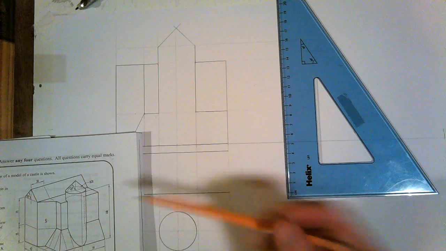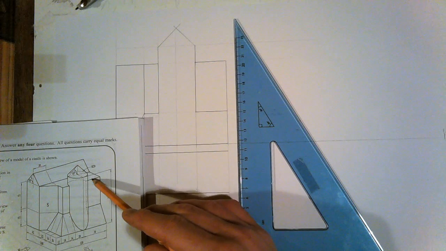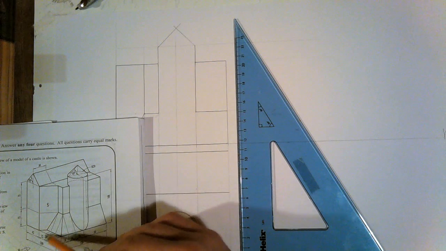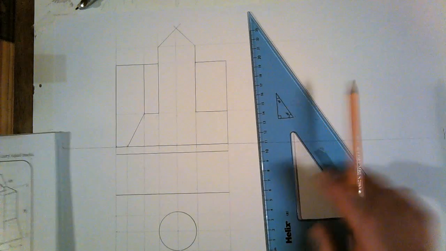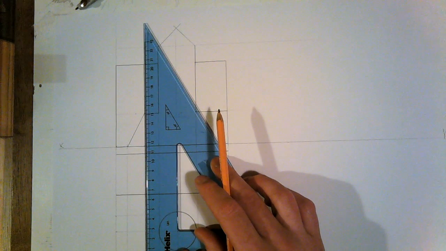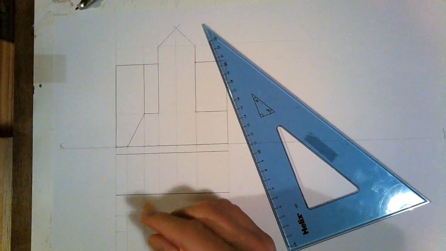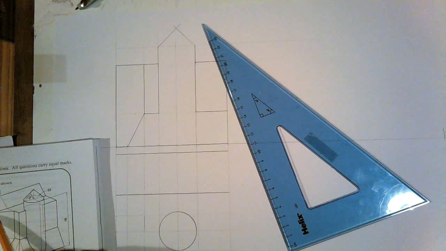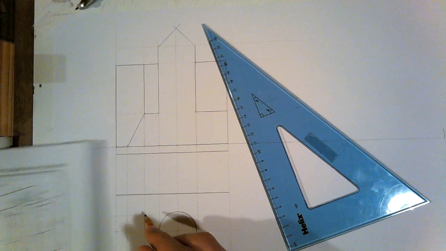Looking at our plan view, we're coming out our distance here, which is 22 for this one. So coming out 22, from the eaves to this point here.